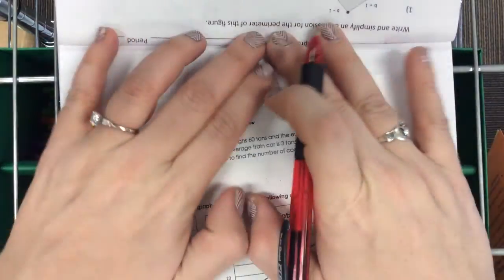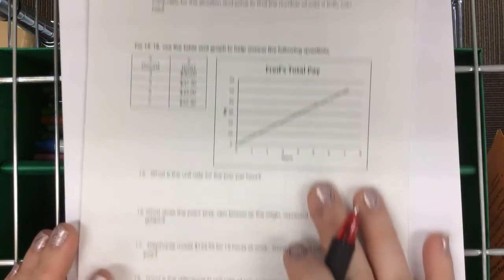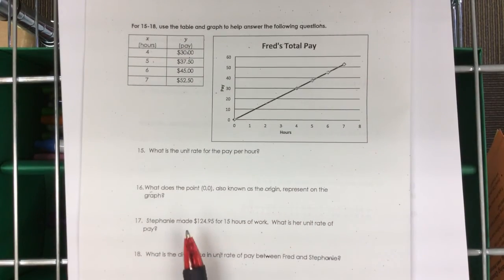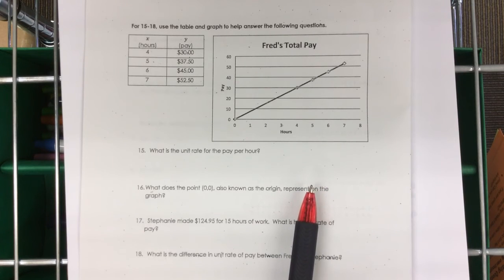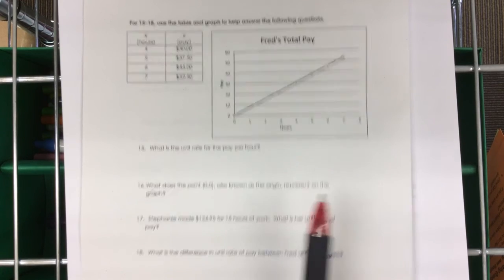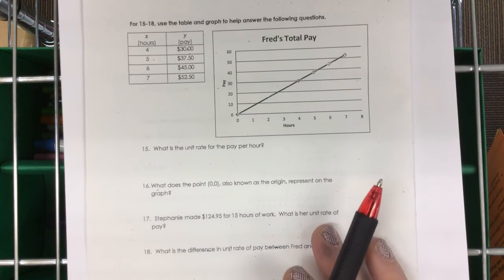Number 16, I think sometimes is confusing to students too. It says, what does the point 0, 0, also known as the origin, represent on the graph? Ladies and gentlemen, a graph has labels, correct? That's the purpose of a graph, to display data.